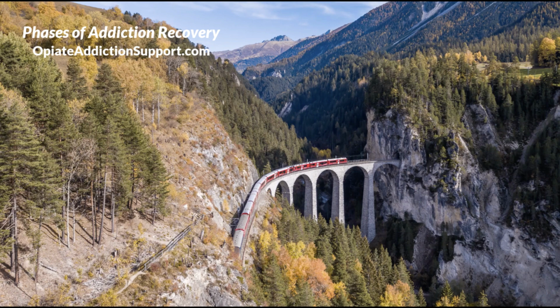After the rewire phase comes the phase that I like to call recover. Now, the entire process of going through these phases is the process of recovering from addiction. So I'd say starting from detox and then moving on, that's all recovering. So why did I name phase 5 recover? Well, the final phase is called recover, but it's not actually technically a phase. It's more like a finish line.